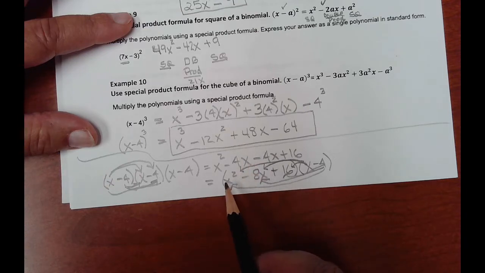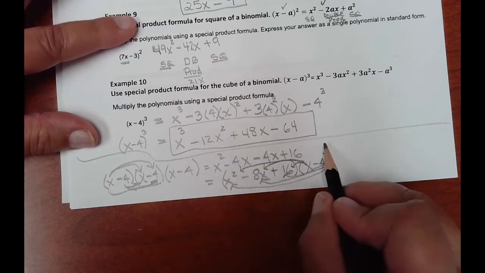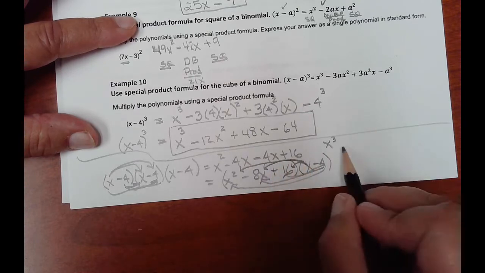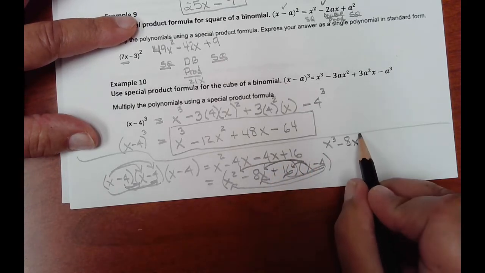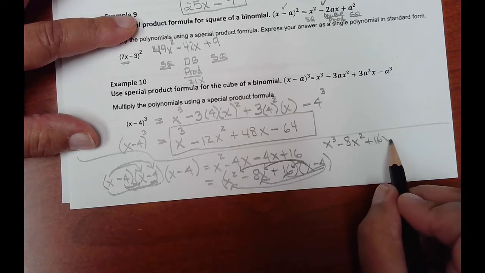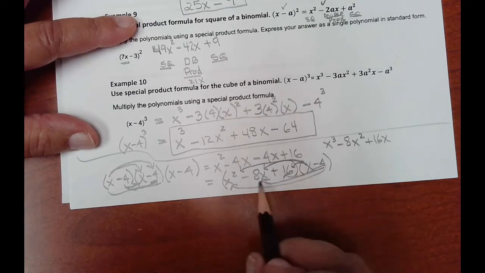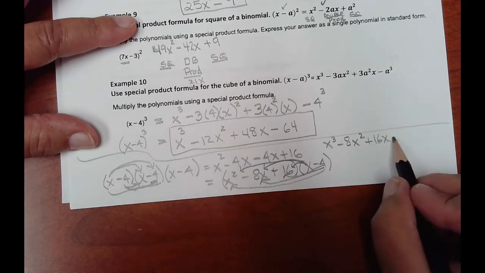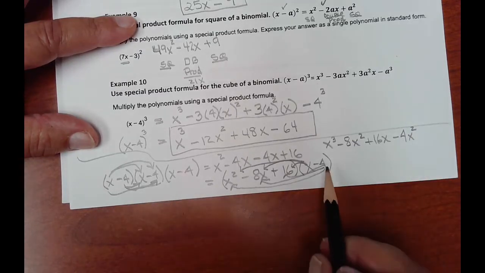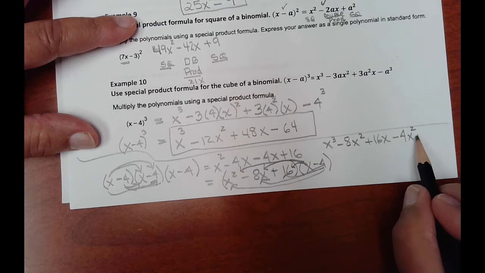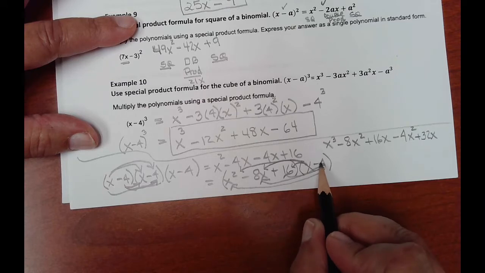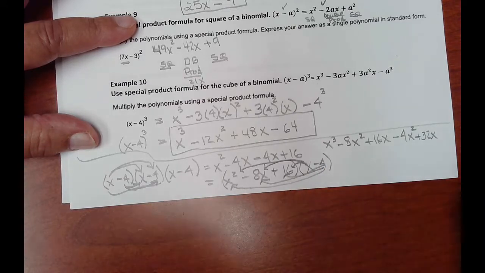Okay, there's 3 products each time. So it was x times x squared, that's x cubed, and then x times negative 8x, that's negative 8x squared. Then x times 16 is 16x. Then you're using negative 4 times each of these 3 items. So negative 4 times x squared is negative 4x squared. And then negative 4 times negative 8x is positive 32x. Then last product, negative 4 times 16 is negative 64.